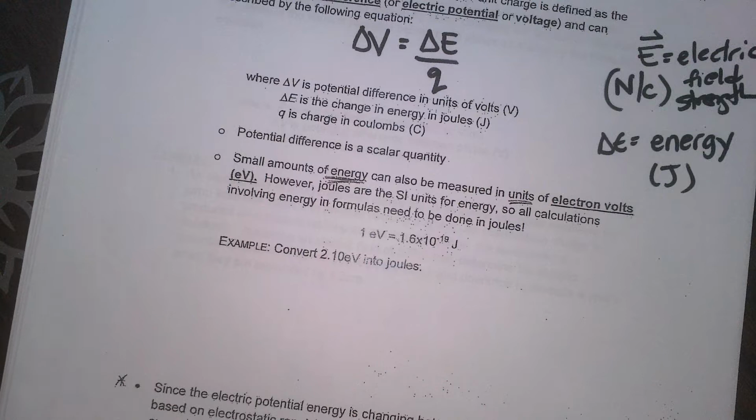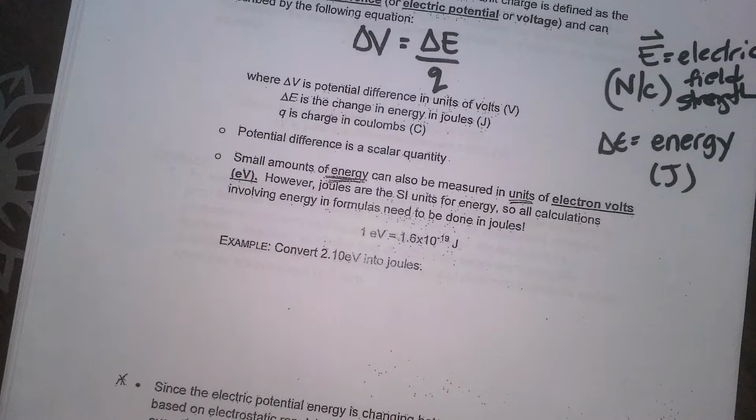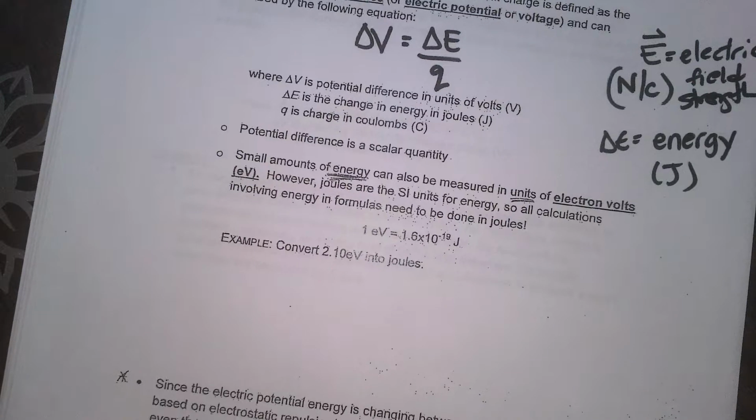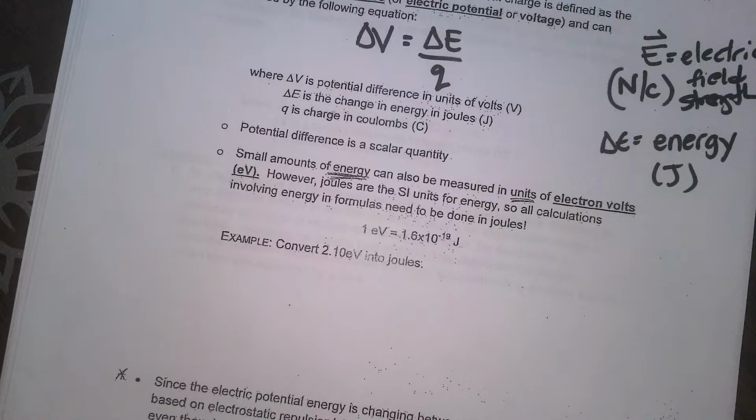For small amounts of energy, like times 10 to the negative 8 or times 10 to the negative 6 joules, we can convert that into electron volts, and it's a relationship in regards to electrons. Joules are SI units, so we need to make sure that everything is done in joules. 1 electron volt, which is what eV stands for, is equal to 1.6 times 10 to the negative 19 joules.